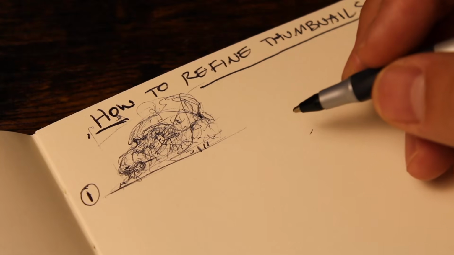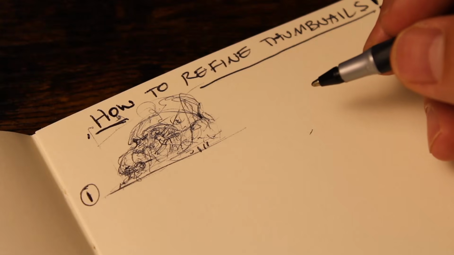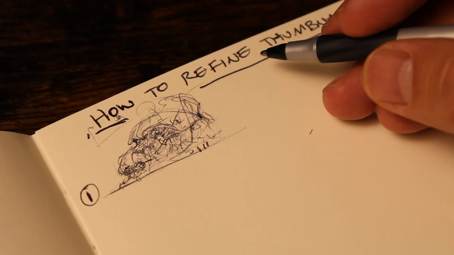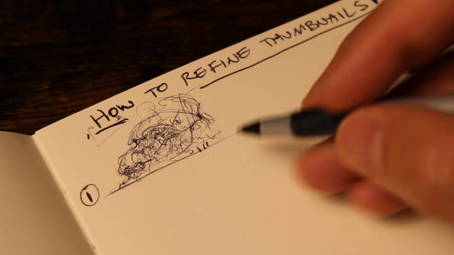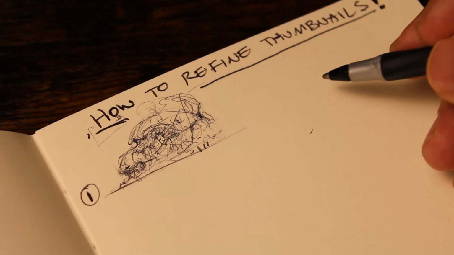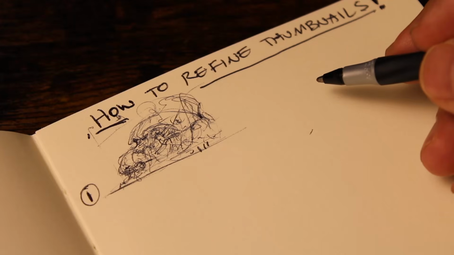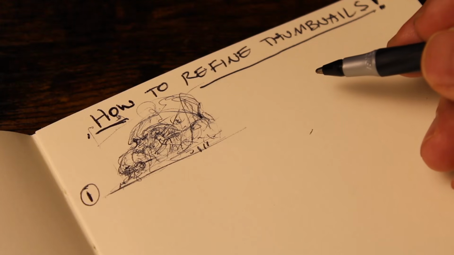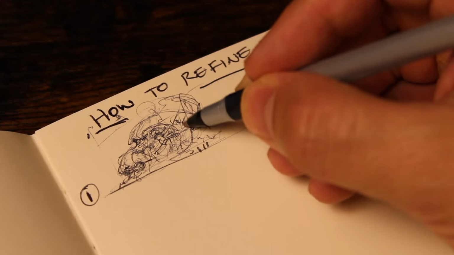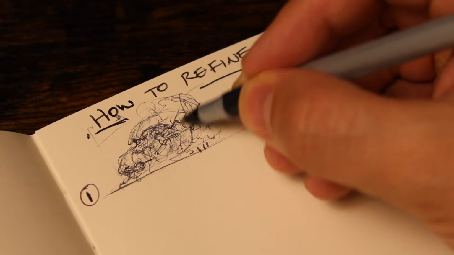Hello everybody. So one of the most enjoyable things about being a concept artist is the thumbnail stage. And this is something that unfortunately doesn't show up much in portfolios, and it's something that is most desired. Now there is something to be said about being able to finish a drawing and illustrate it and paint it and make it look pretty. But in the industry, especially for video games, we love seeing the thought process behind a design.